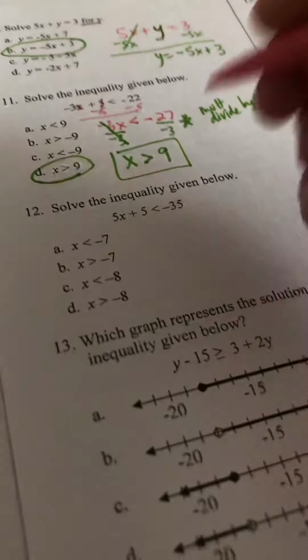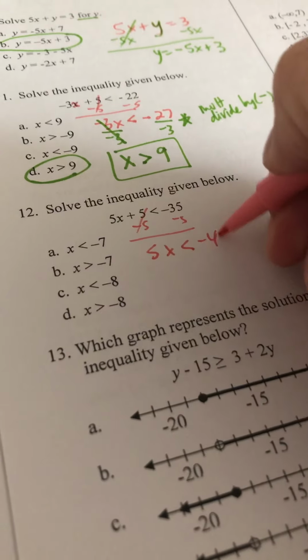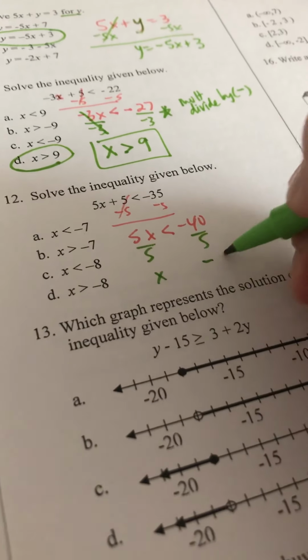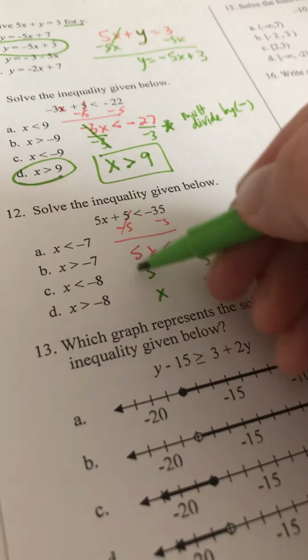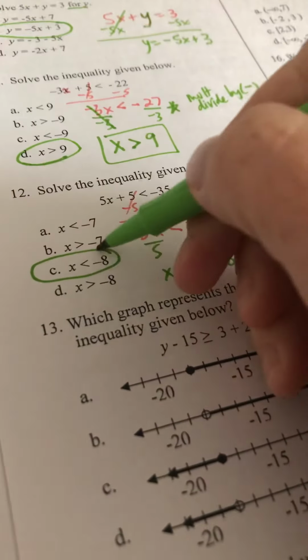Looking at number 12, we would subtract 5, and 5x is less than negative 40. And right here, students will say, Miss Cooper, this is coming out to a negative answer, but you didn't divide by a negative, so it's going to stay less than. And so that's why my answer is C.